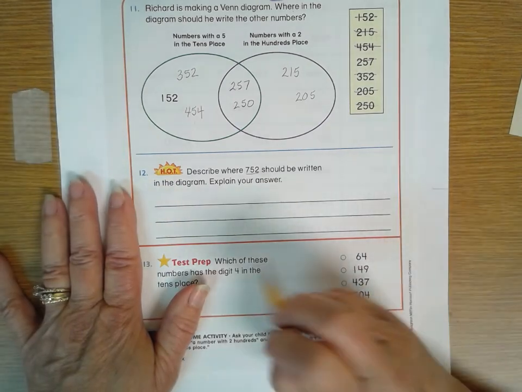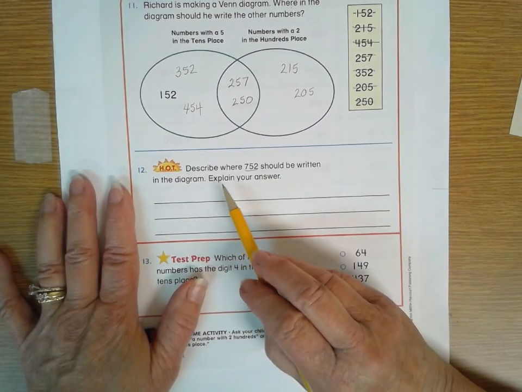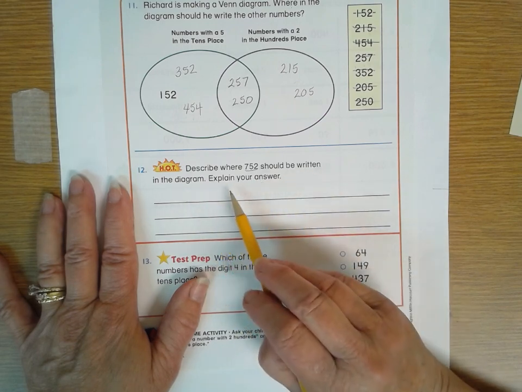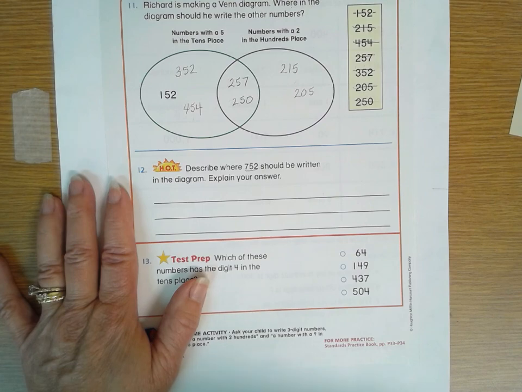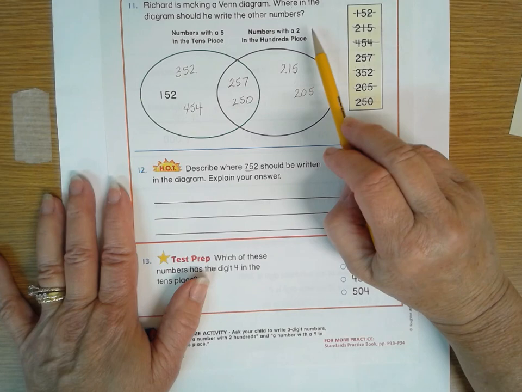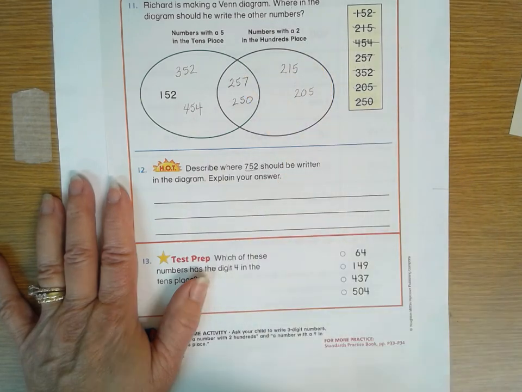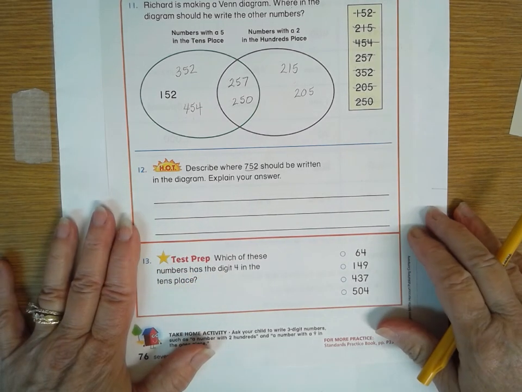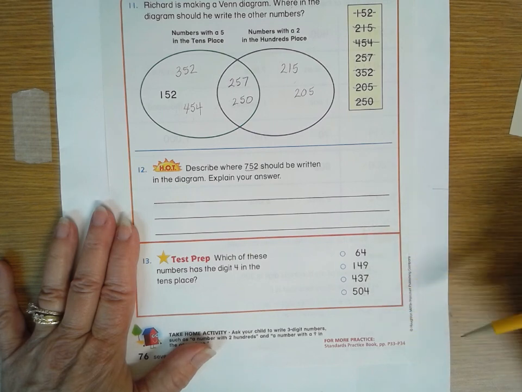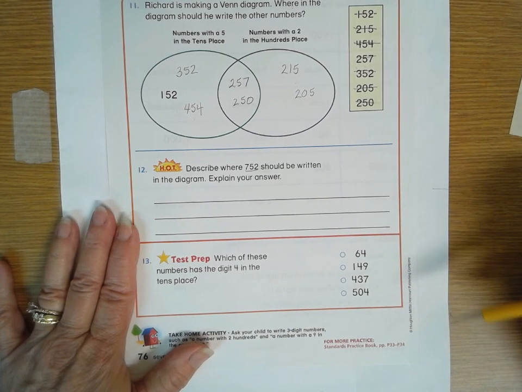Now in number 12, it says describe where 752 should be written in the diagram. And they want you to explain your answer. So you're looking to see if it has a 5 in the tens place, or a 2 in the hundreds place, or both. Which oval would you put it in, and why? Why would you do that? And number 13, which of these numbers has the digit 4 in the tens place? Which one has a 4 in the tens place? When you have completed that, your assignment will be done.